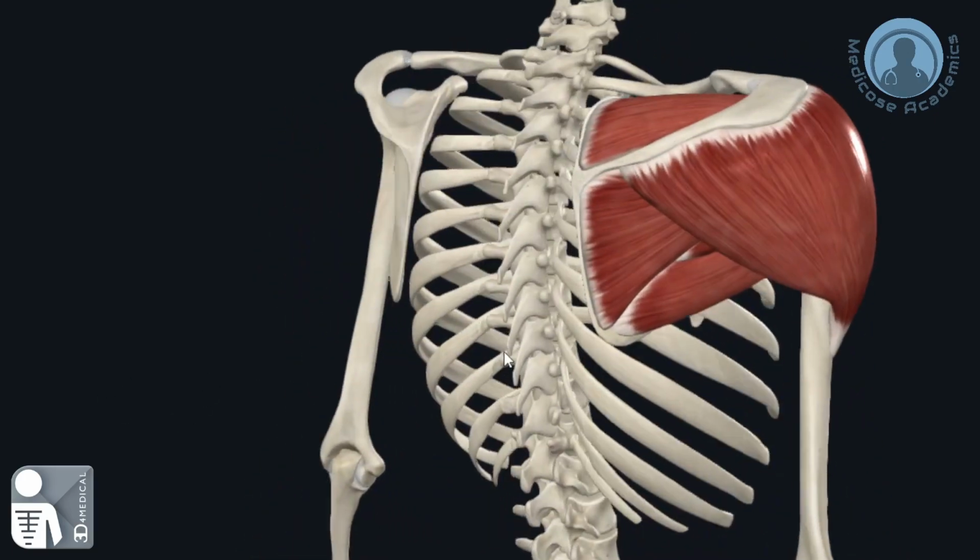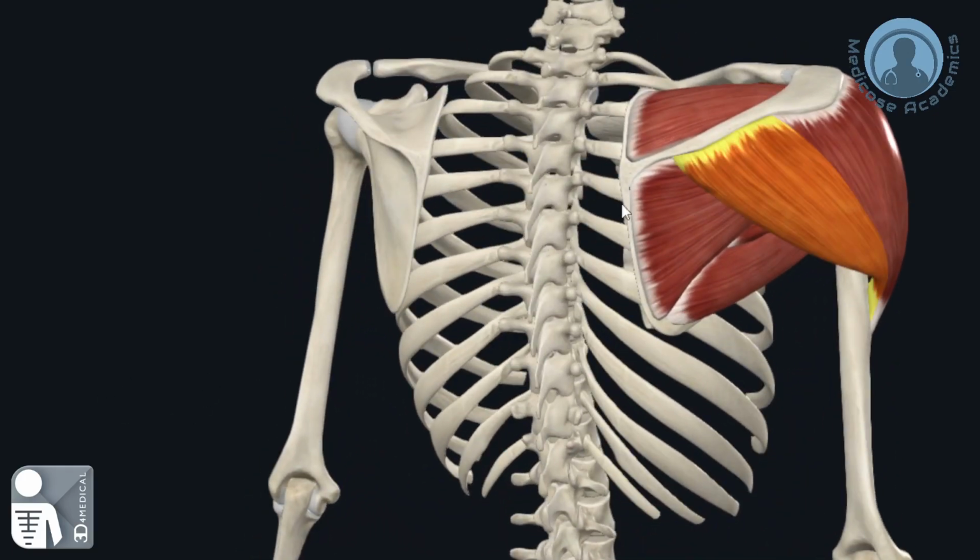With this, we move on to the posterior fibers of the deltoid. These are arising from the spine of the scapula. These will help in exactly opposite functions: lateral rotation, extension, and abduction. Extension, lateral rotation.